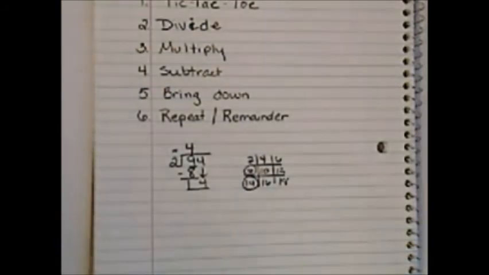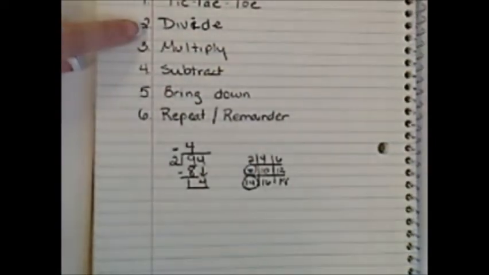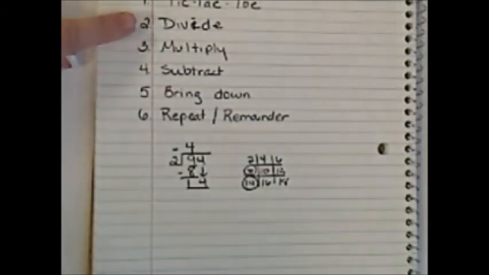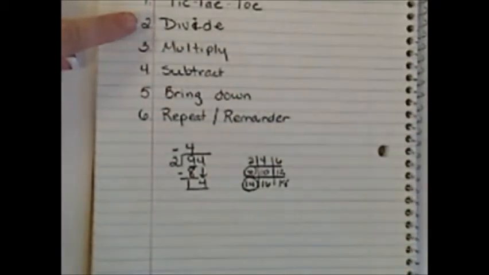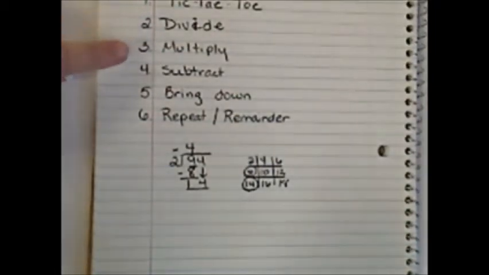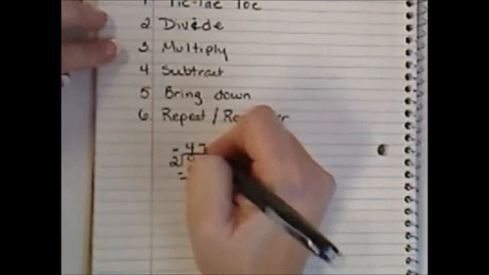Where am I going to put that 7? Jason? Under the 4? Under the 1? Where's my answer? Vanessa? No, I'm not ready. It's not going to be a remainder 7 because I haven't done all my steps yet. I'm dividing. Where do you think I'm going to put that 7? Think about where I put my last answer, my 4. Quan? On top of the 4. So I'm going to put my 7 there.